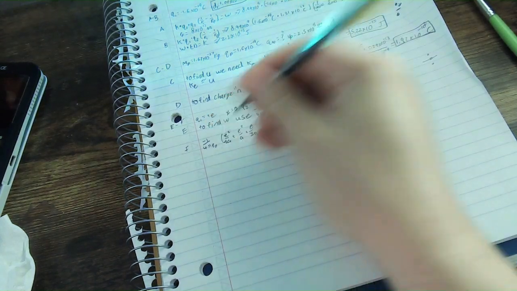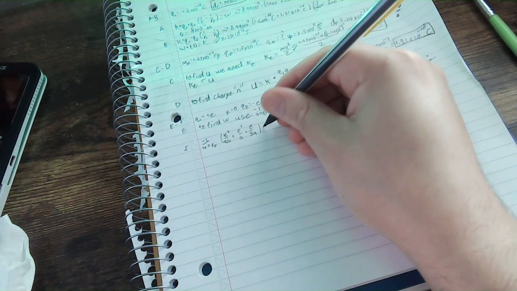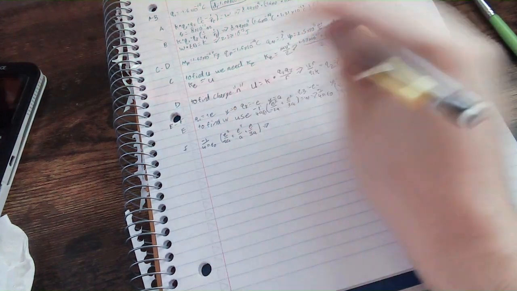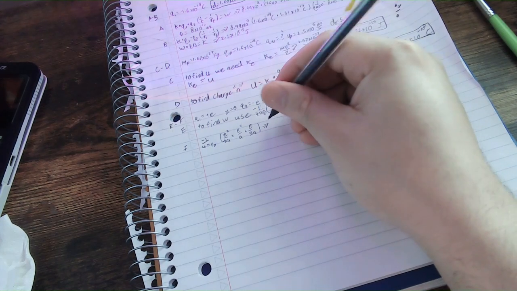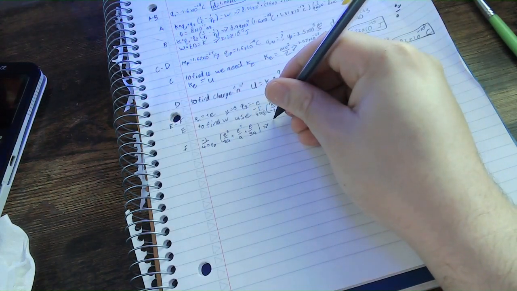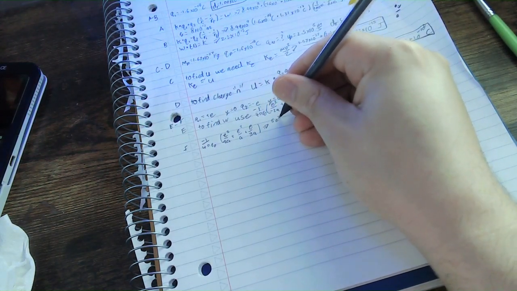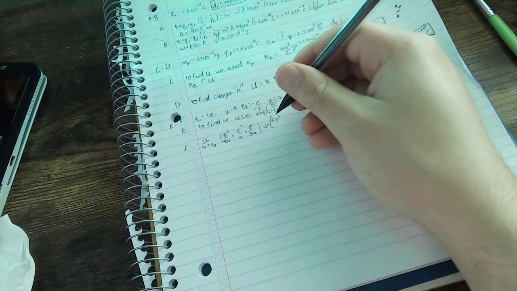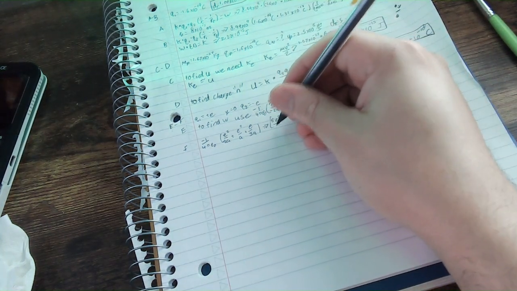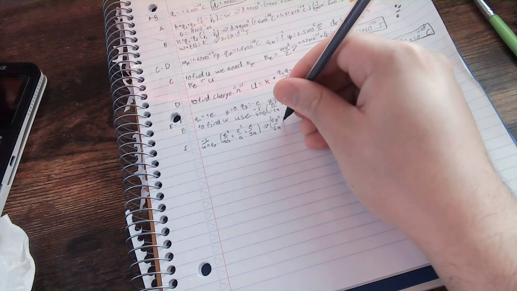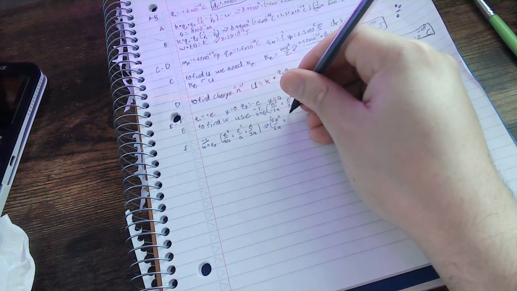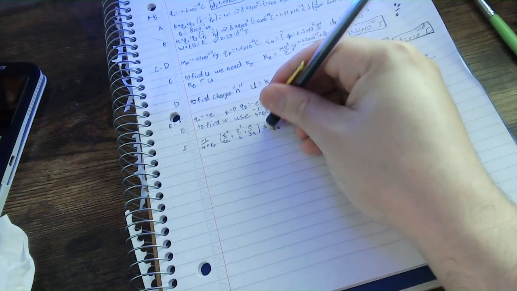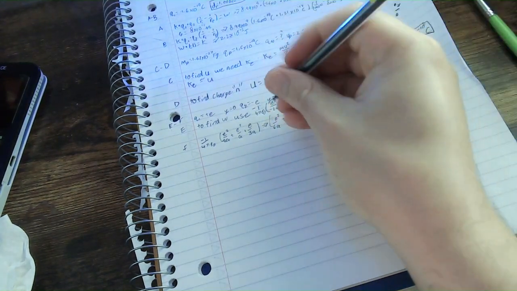Sorry, this should be negative. Okay, and for this, we can just multiply again. 2 times 3, so this will be 6e squared over 6a, plus, I apologize, that's 3e squared.